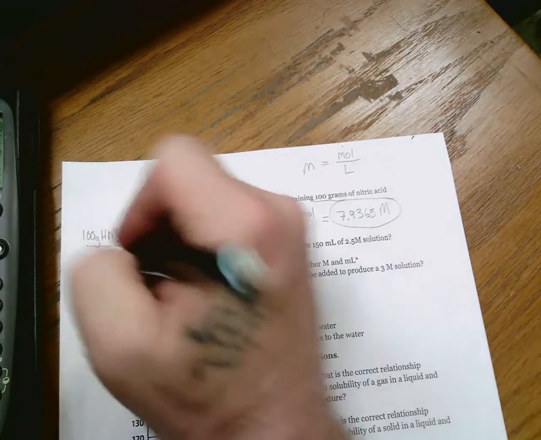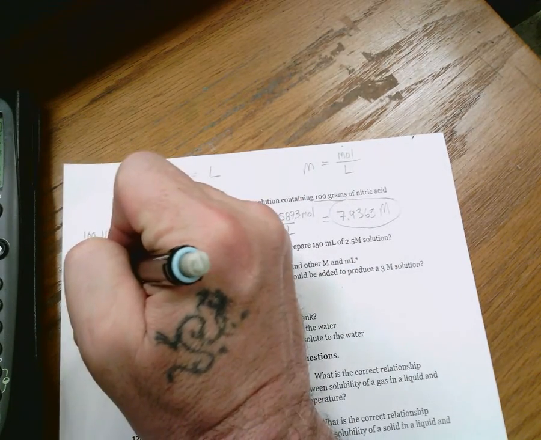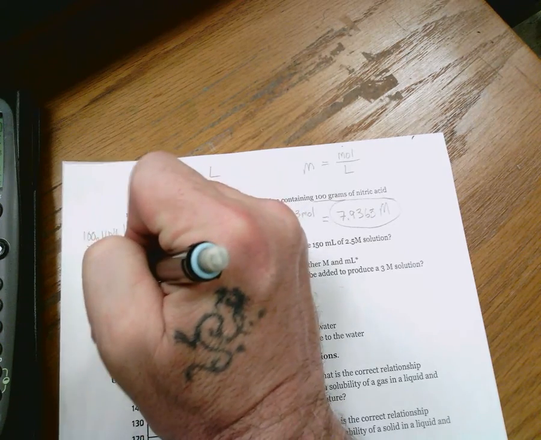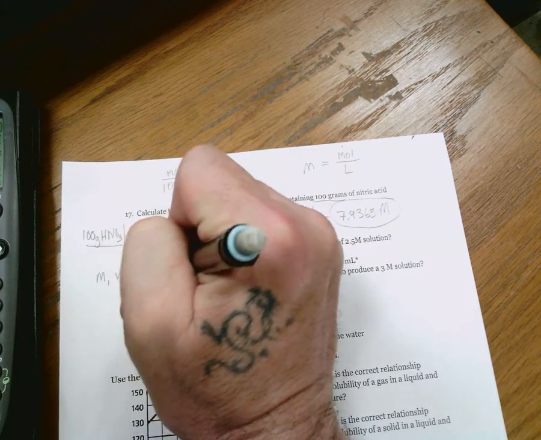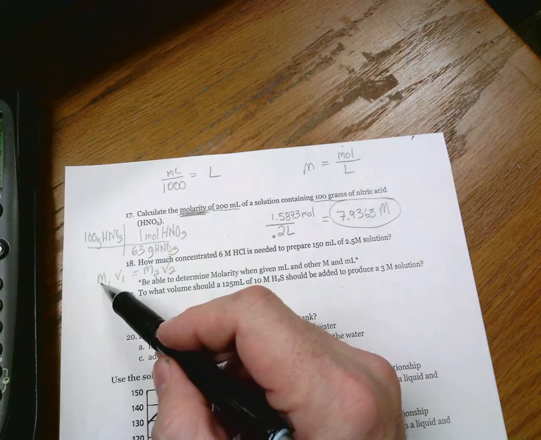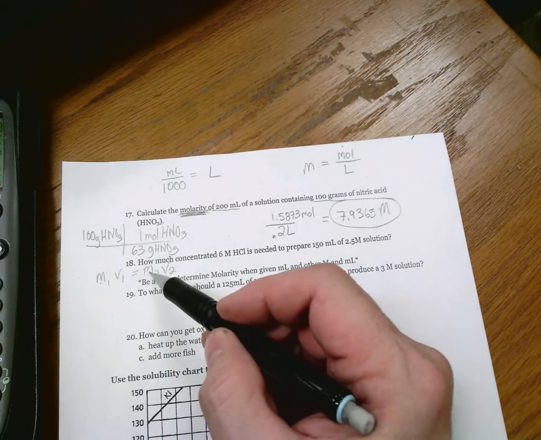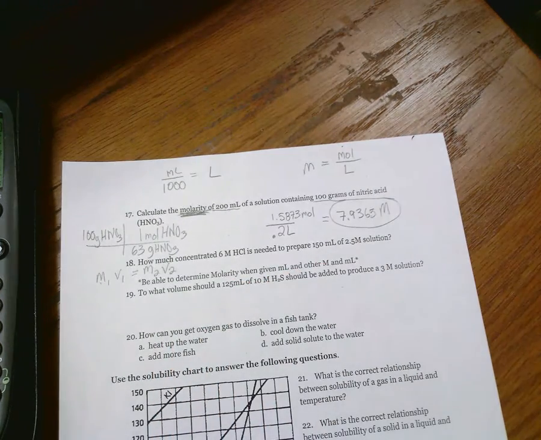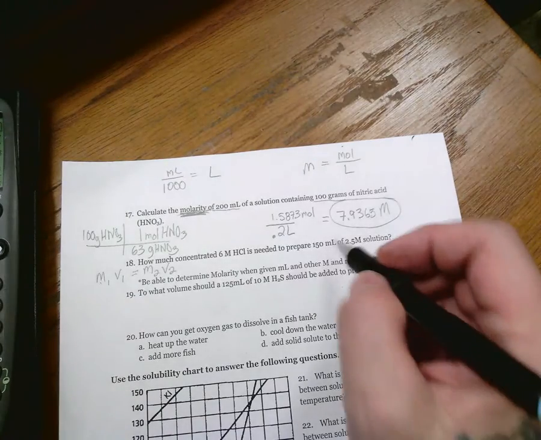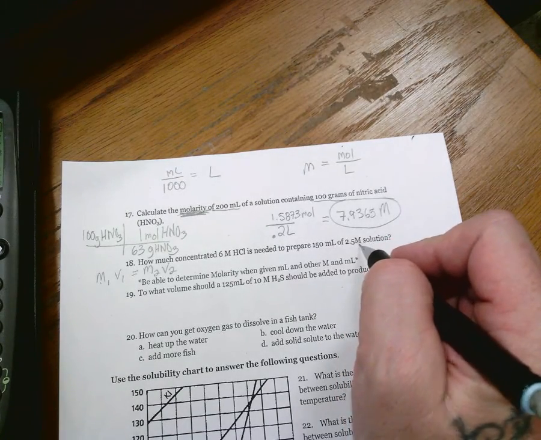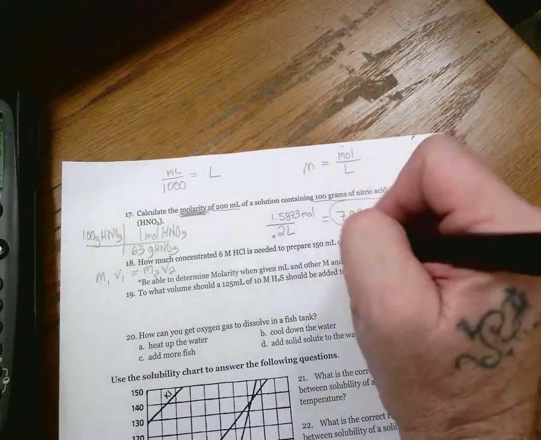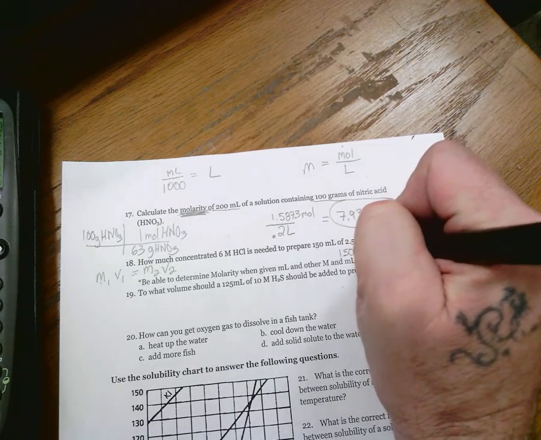So basically the formula is M1V1 equals M2V2. That is molarity 1 at volume 1 equals molarity 2 at volume 2. And the way this works is I'm trying to make a 2.5 molar solution at 150 milliliters. So 150 milliliters.